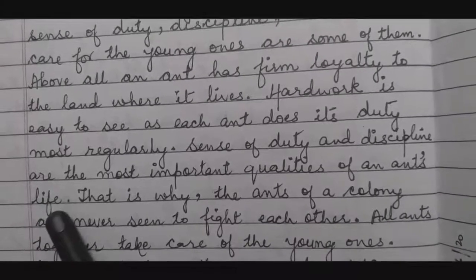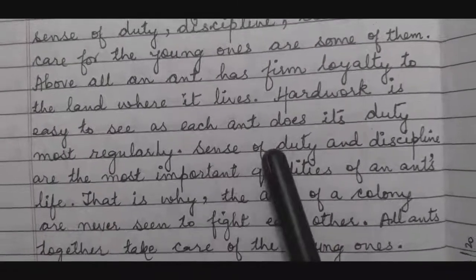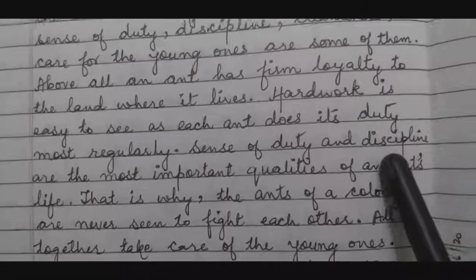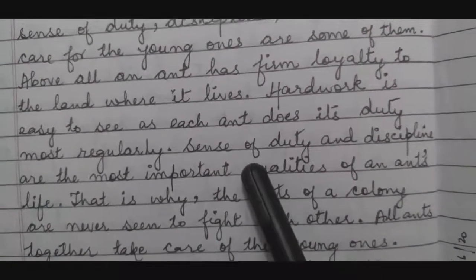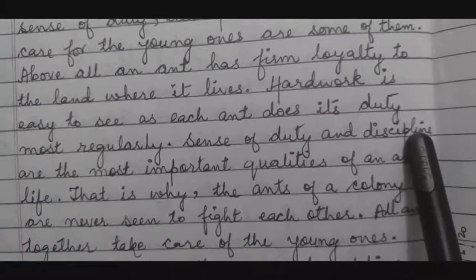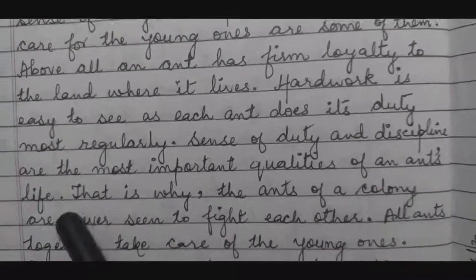Clear? Next. Sense of duty and discipline are the most important qualities of an ant's life. So what are the most important qualities found in them? It is sense of duty and discipline. They really have a very good sense of duty. They know how to perform their duty very efficiently. Clear? And discipline is one of the main and important qualities of an ant's life.